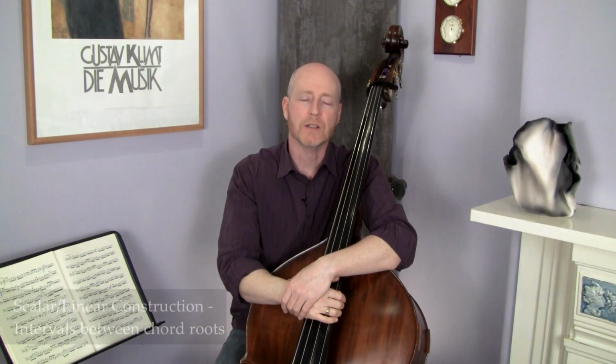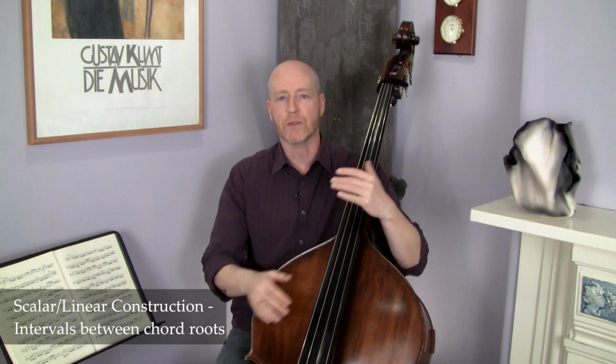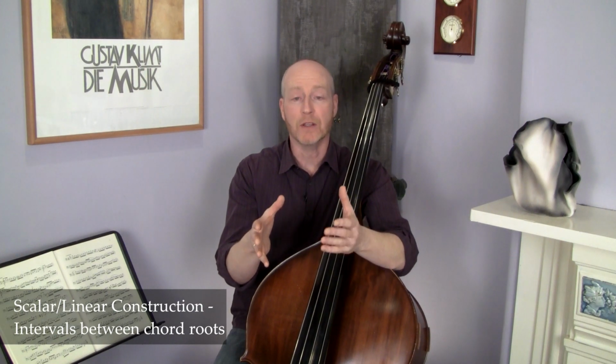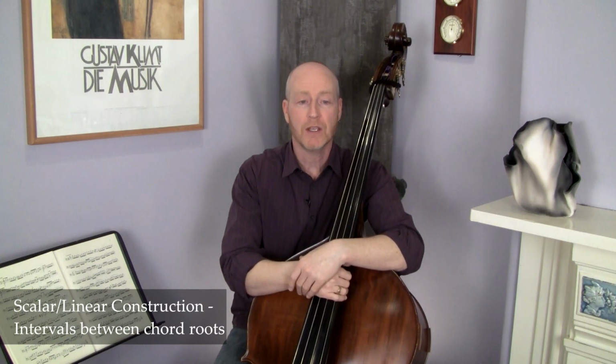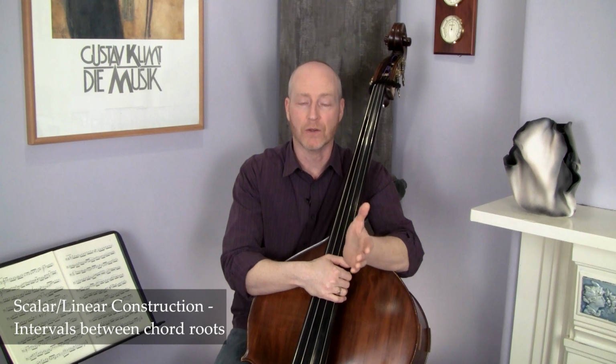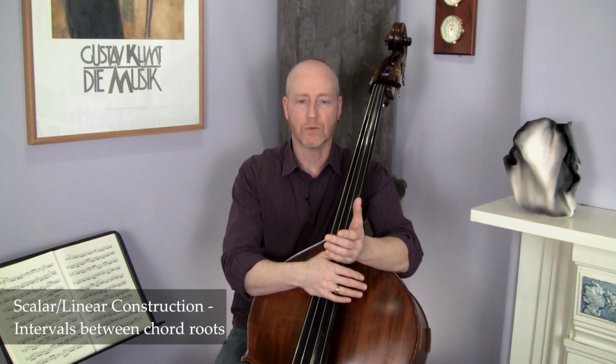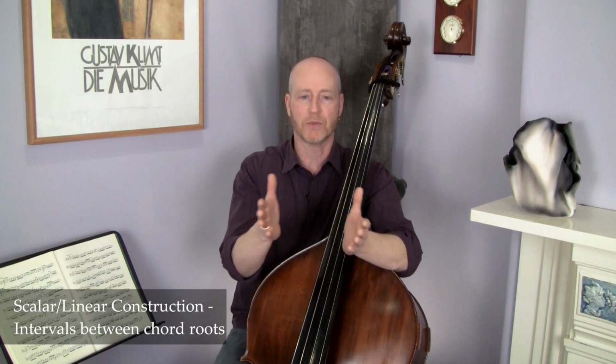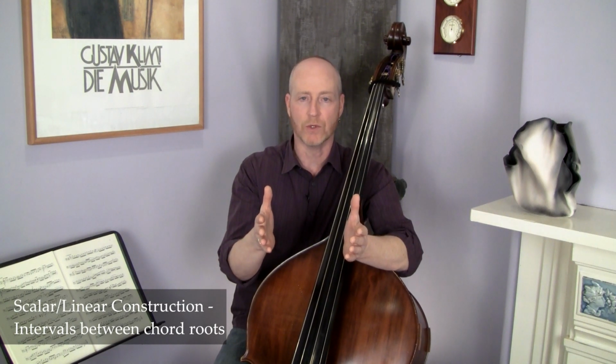Before we can really begin to discuss the linear scalar approach to connecting chord roots together, we have to cover some groundwork first, dealing with the different possibilities of how that connection might turn out. And the most obvious of these possibilities is we have to consider how far apart are the chord roots that we're trying to connect, because how far apart they are will determine how many steps there are between them and what we have to do in order to stay basically stepwise in connecting those 2 things together.